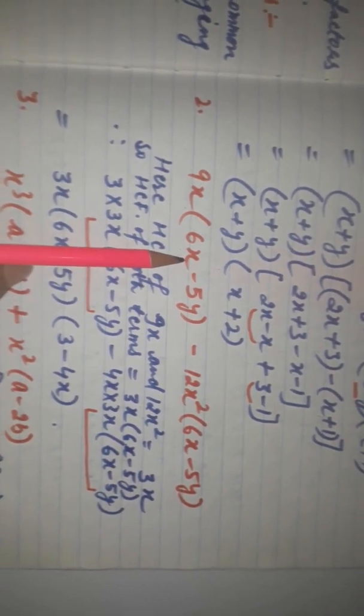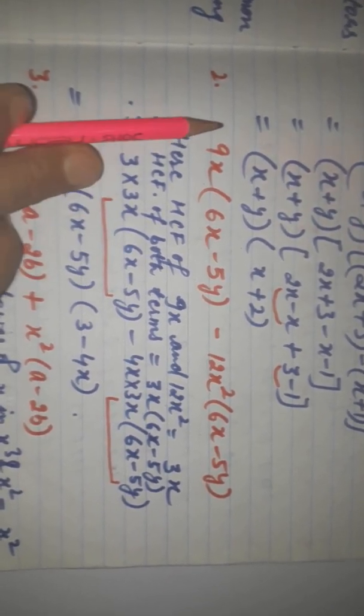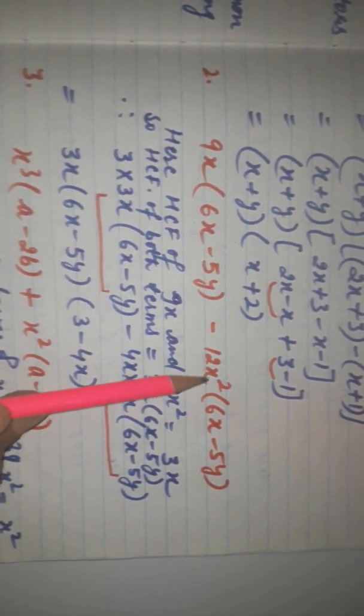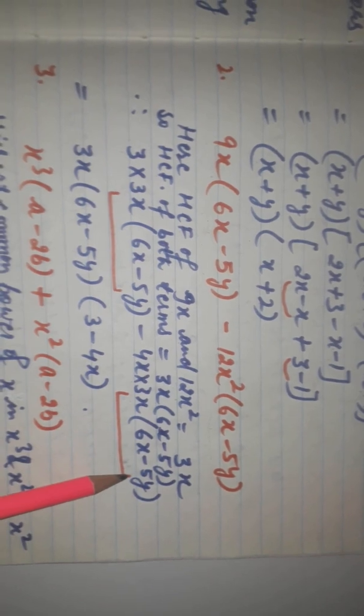Now we have to arrange these terms in such a way that one factor is their highest common factor, that is 3x into 6x minus 5y, and 3 we have to write there because 3 threes are 9x. And similarly we have to split this 12x square so that we get 3x, and one factor is 6x minus 5y. So we multiply it by 4x, then we will get 3x times 4x, or 12x square.